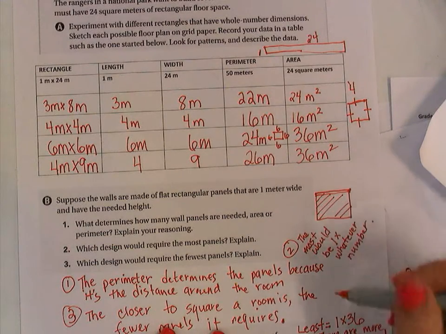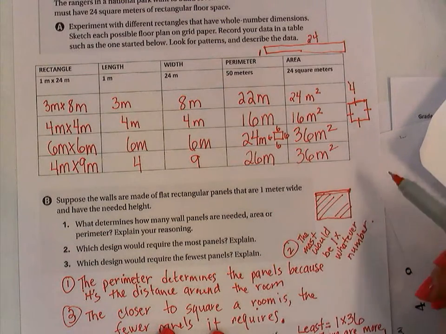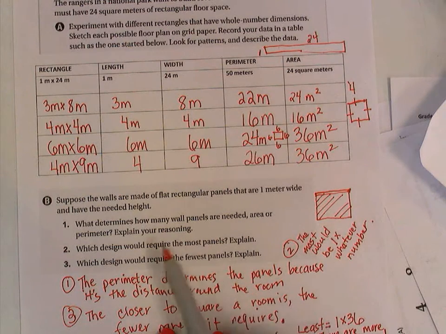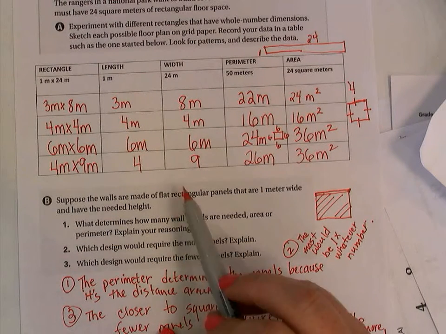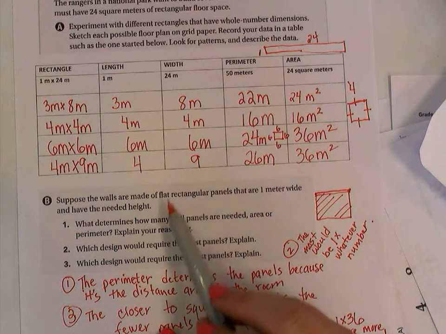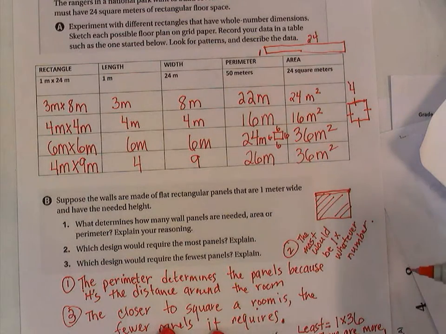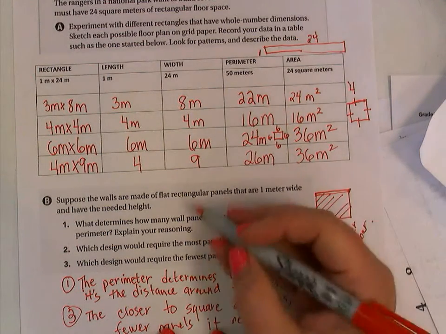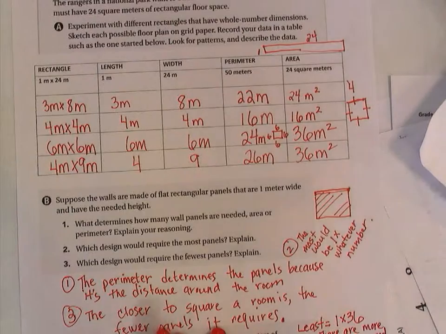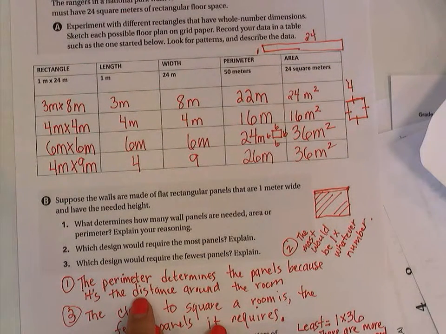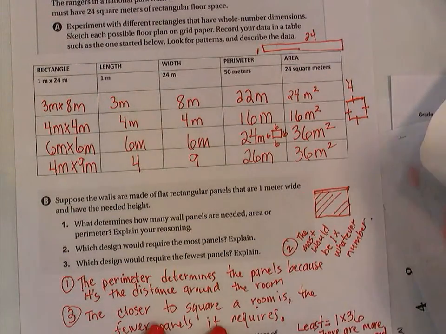So based on the data that I collected for myself, and your data will likely be different, what determines how many wall panels are needed? Area or perimeter, going back to our storm shelter idea. And what I've decided is that the perimeter determines the panels because it's the distance around the room, and the panels would go all the way around our room.